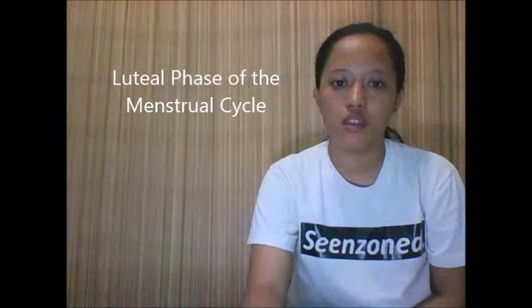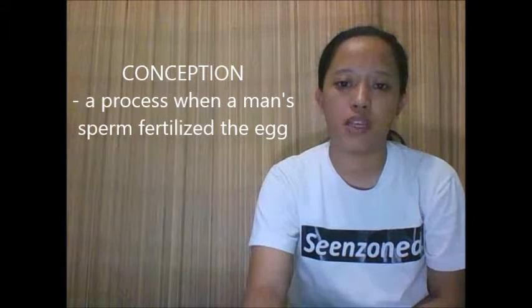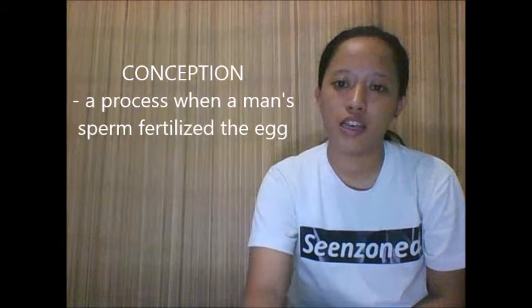Luteal phase. The luteal phase of the menstrual cycle begins right after ovulation and involves the following process. Once it releases its egg, the empty follicle develops into a new structure called the corpus luteum. The corpus luteum secretes the hormone progesterone. Progesterone then prepares the uterus for a fertilized egg to implant. If intercourse has taken place and the man's sperm has fertilized the egg, a process called conception, the fertilized egg will travel through the fallopian tube to implant in the uterus.